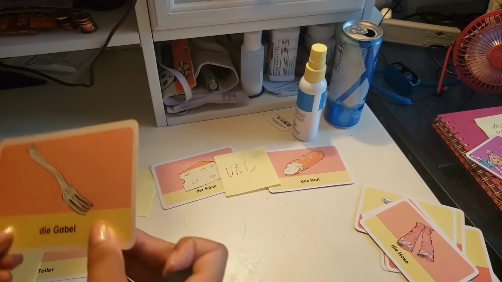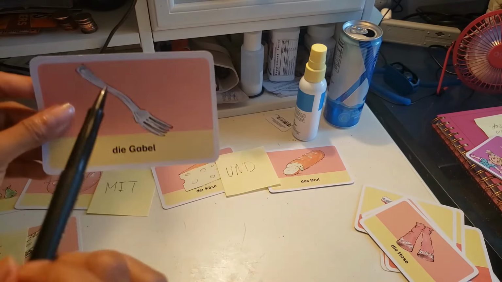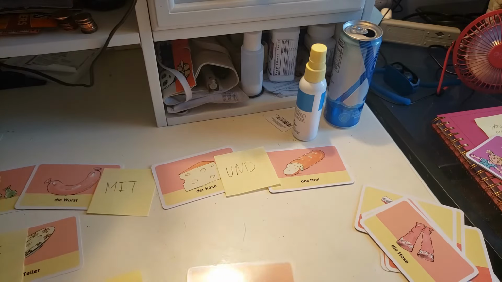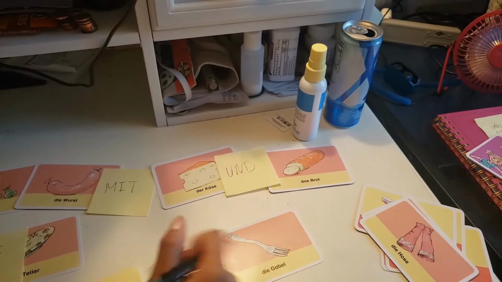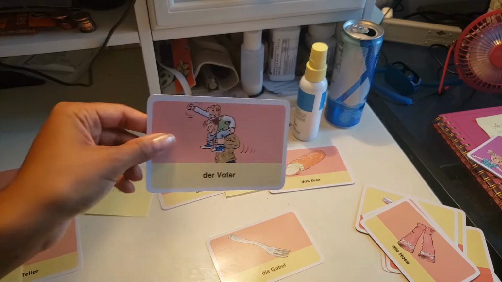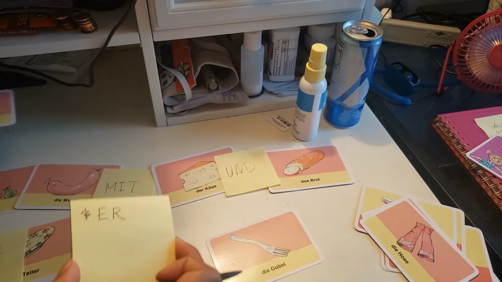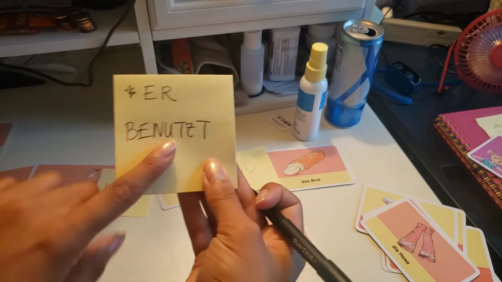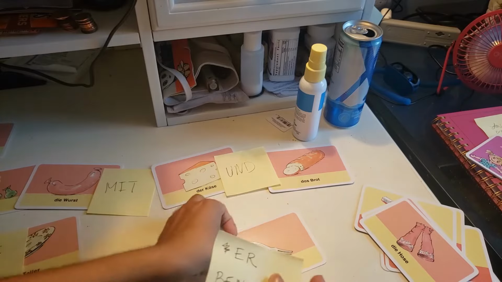Okay. So let's say that this is one sentence. Period. Okay. Er benutzt. So let's say he's using, or he's eating with a fork. So then you can basically use your pronoun because the main subject is der Vater, so therefore because it is referring to he in this matter. Benutzt, he is using, like he uses or he is using a fork.